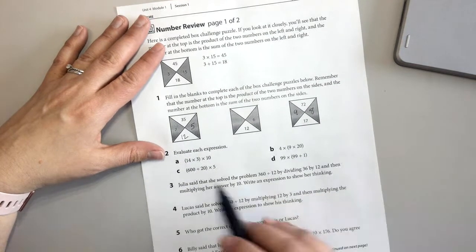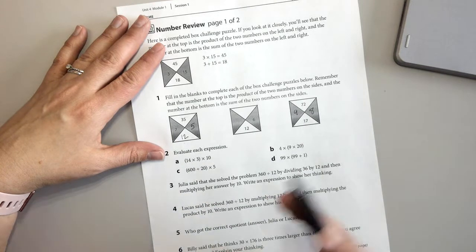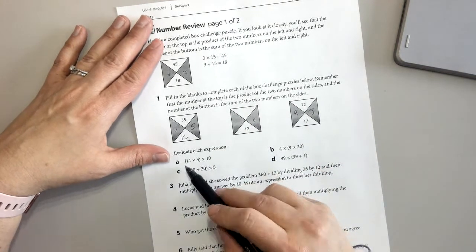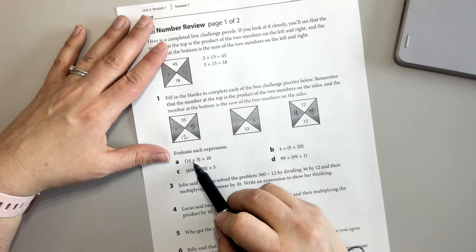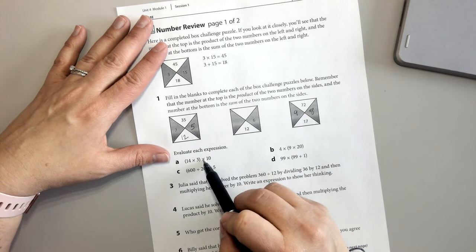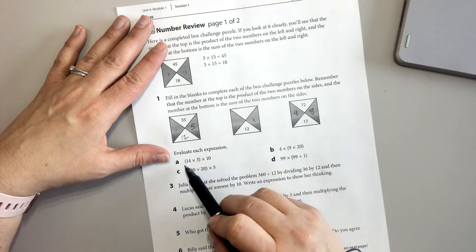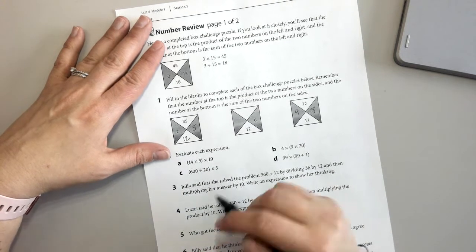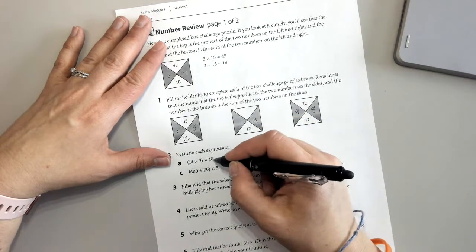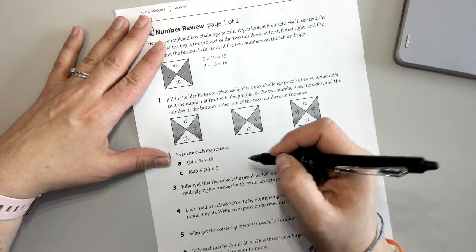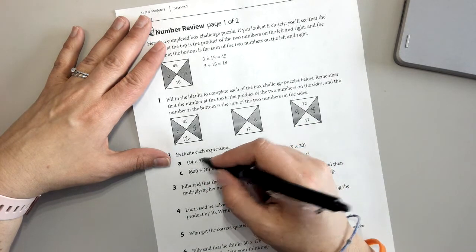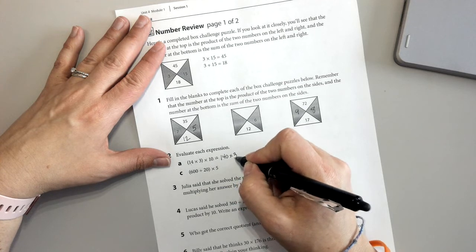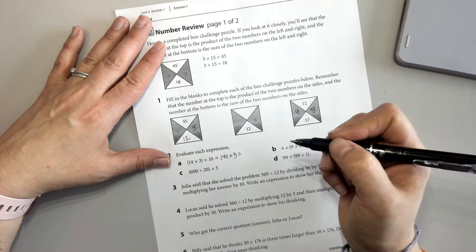Number 2 says to evaluate each expression. That just means to answer it. So I'll start with letter A. I notice right away that these are both multiplication. So if you remember back to Unit 1, we can multiply in any order, whatever is the easiest for us. So I'm going to take the 10 times the 14 first. So 10 times 14 is 140. And then I'm going to multiply that times 3 as my last step.